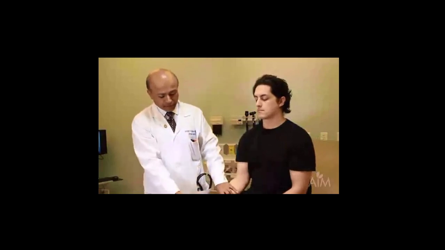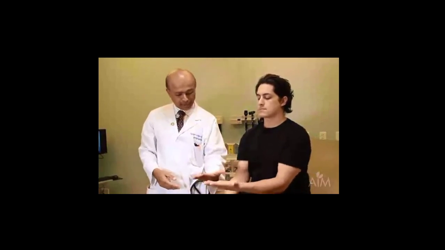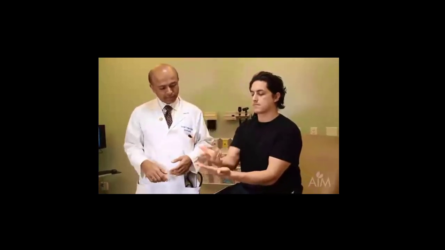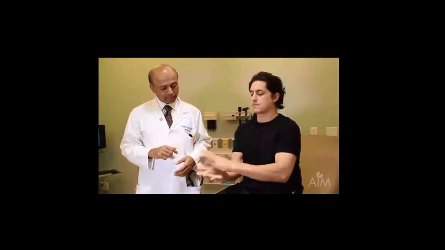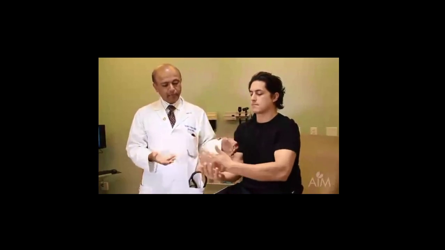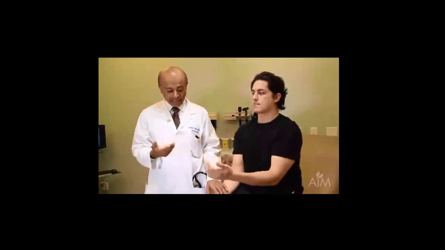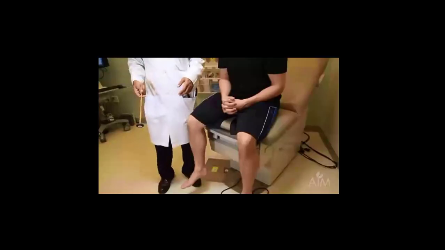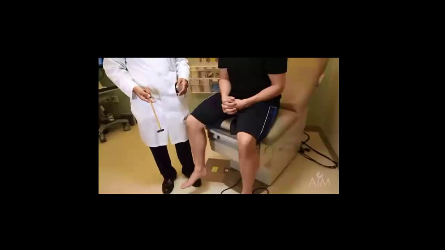I'm now going to test for rapid alternating movements. So if you can put one hand out like so, and with your other hand, do this as quickly as you can. Do it on the other side. And this phenomenon, if it's abnormal, is called dysdiadochokinesia. The next thing we look for is pendular knee jerks.